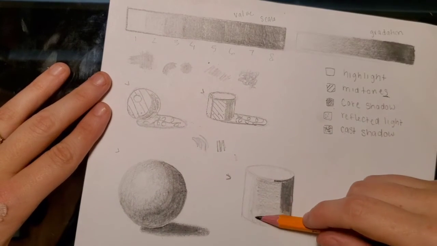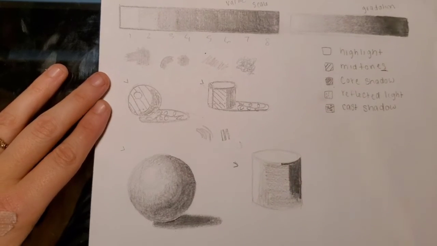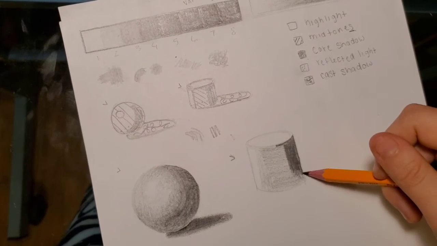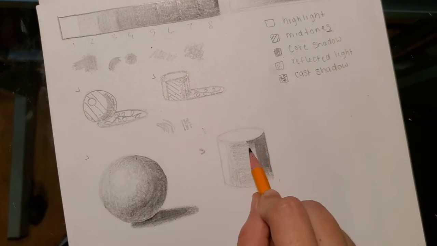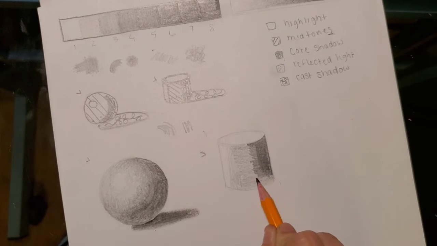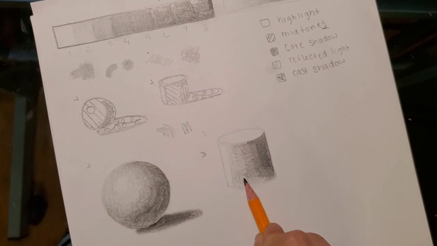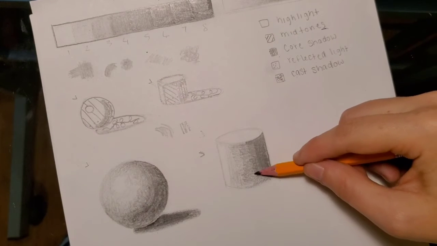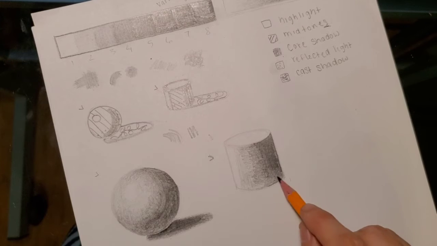Right now I'm just laying down some value to begin with, and I'll gradually build up that darkness and that gradation change. You see me switch back and forth between the hatching and the cross-hatching method at various times while I'm shading this, really trying to get that smooth gradation, that blend between the values from that darkest dark to the lightest light.